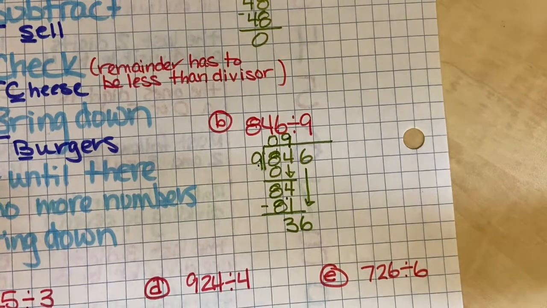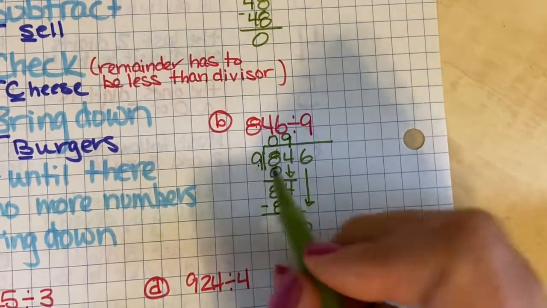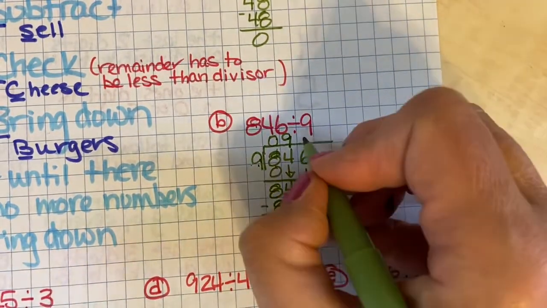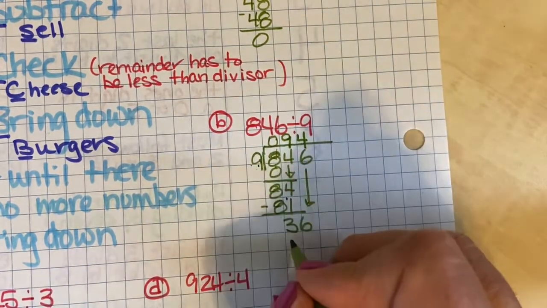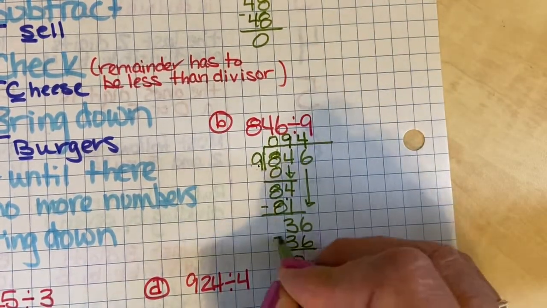And I start all over again. I repeat till I'm all out of numbers here. Does 9 go into 36? Yes, it does 4 times. 4 times 9 is 36. And I get a 0 remainder.